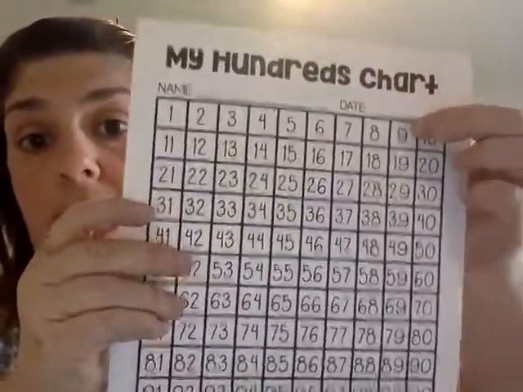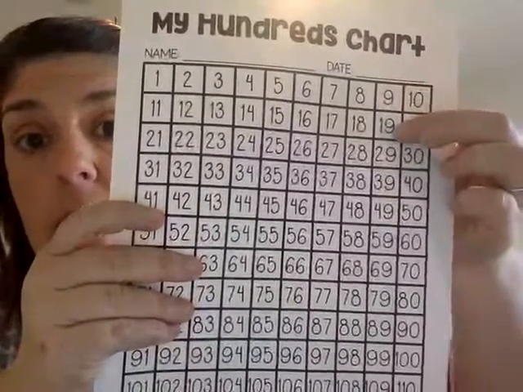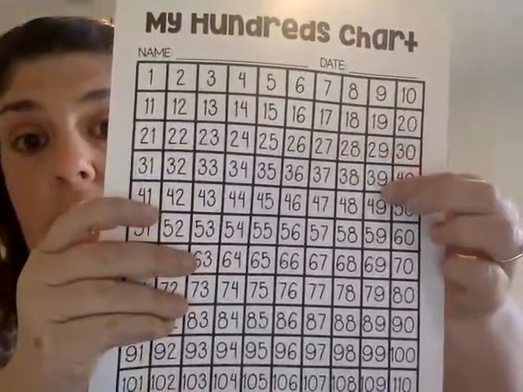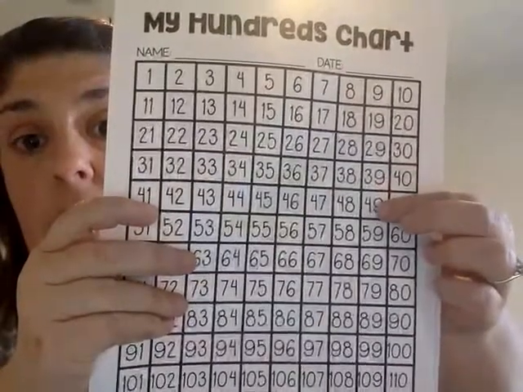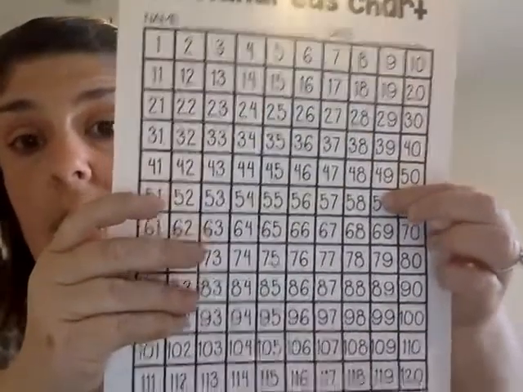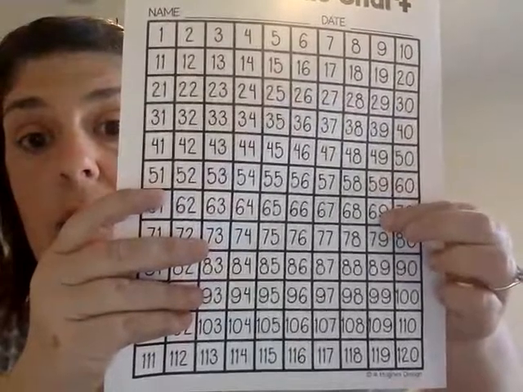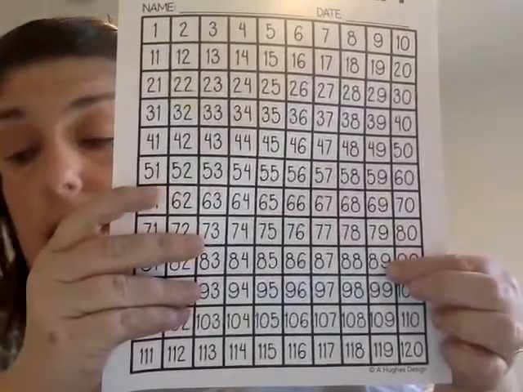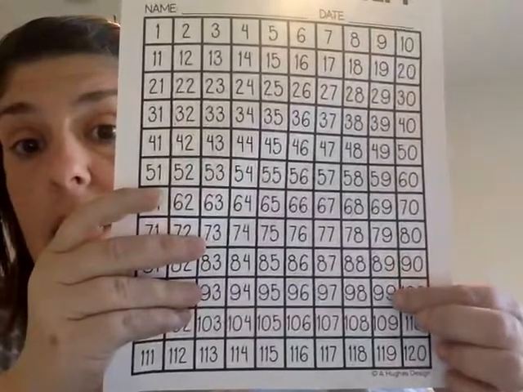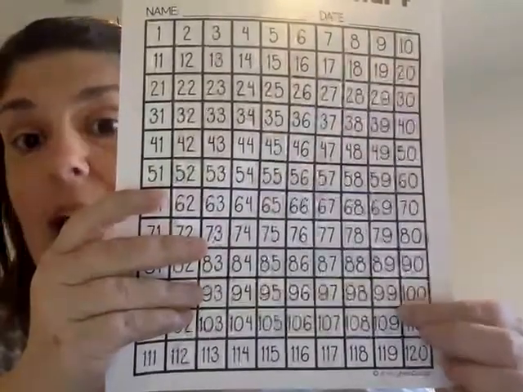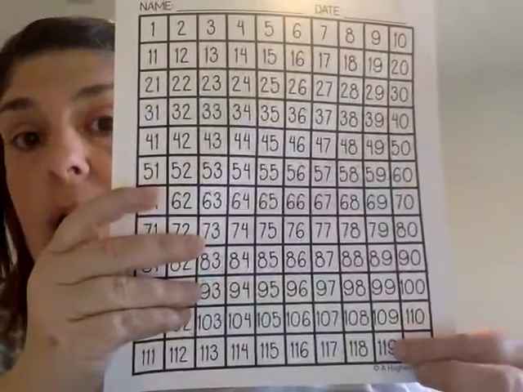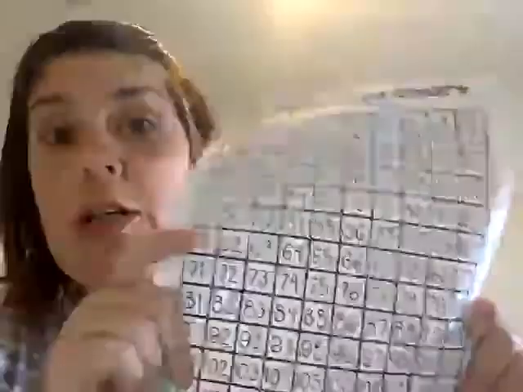So we would say 109, 119, 129, 139, 149, 159, 169, 179, 189, 199, 209, 219. So this would be a nifty tool if you need it.